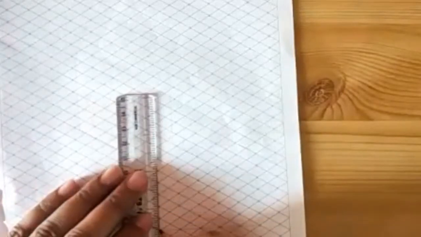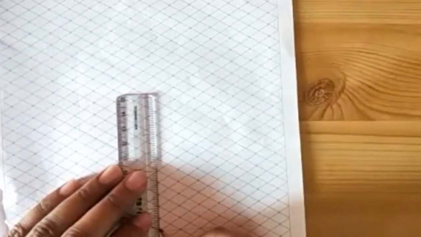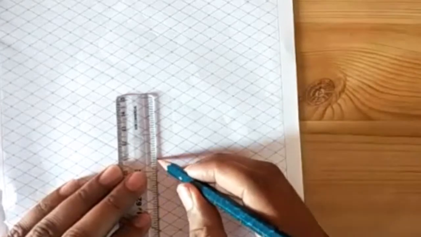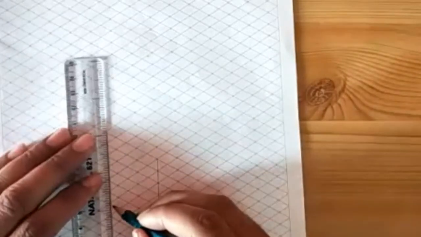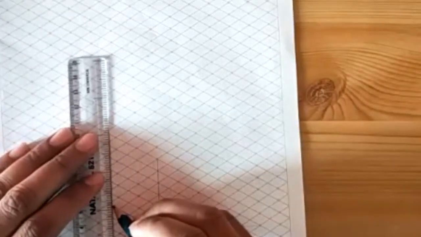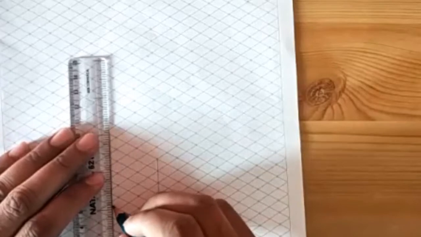And the height he has given you is how much? 6 boxes: 1, 2, 3, 4, 5, 6 boxes. Again from this point, the height is 6 boxes. The side is given as 45. So this is 45, 60, 45, and 60.